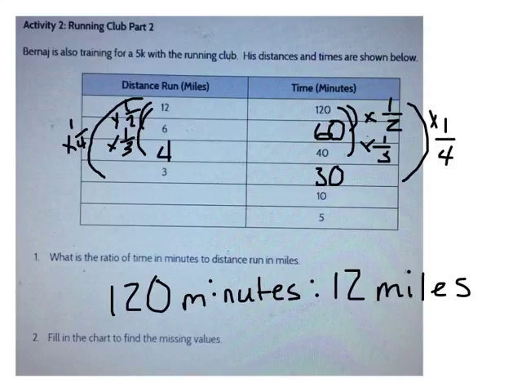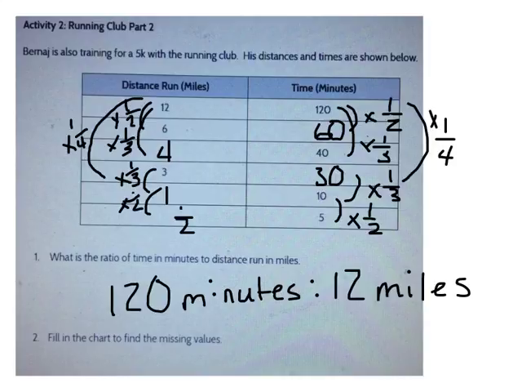Now, I don't always have to start from the top of the table. Here, to get from 30 to 10, I can multiply times 1/3, or divide by 3. So, I can do the same to 3. What's 3 times 1/3, or 3 divided by 3? It's 1. To go from 10 to 5, what did I multiply by? I multiplied by 1/2, or divided by 2. So I can do the same thing to my 1 mile. 1 times 1/2 is 1/2. So Bernage can run 1/2 a mile in 5 minutes.